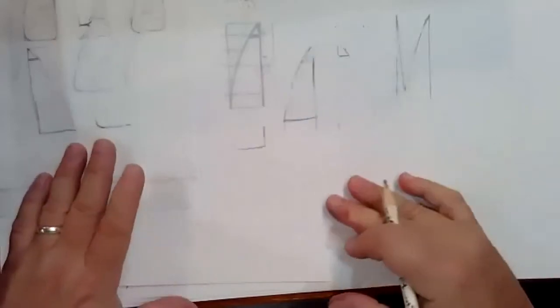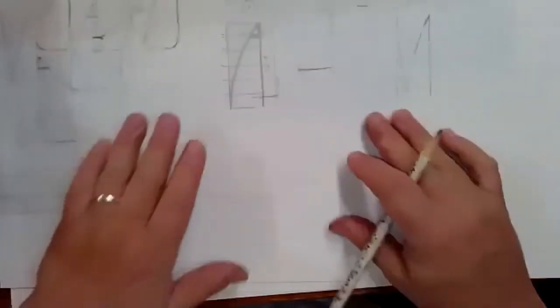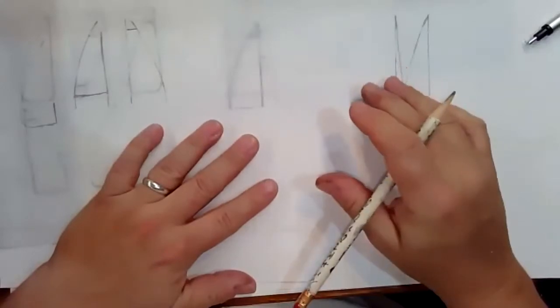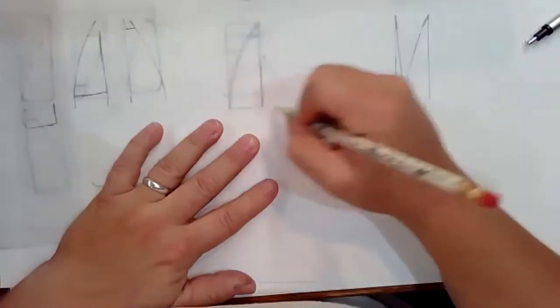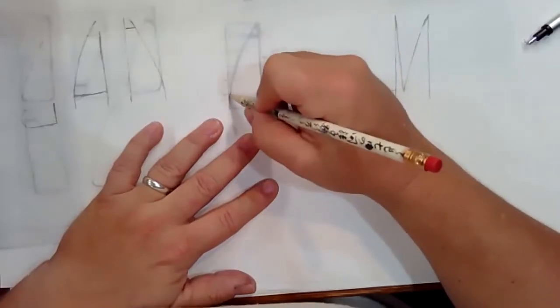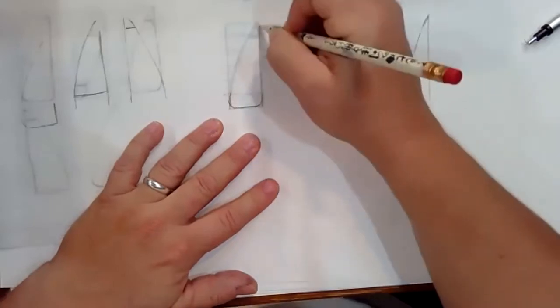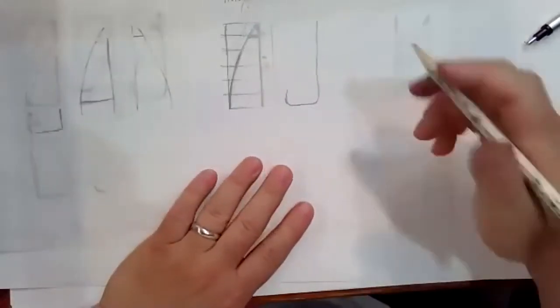There's nothing to do with the I. The J, what I would do with the J is, I guess, now if I come up like this, I always consider that a serif coming up like that.